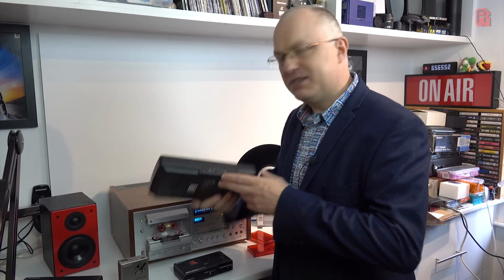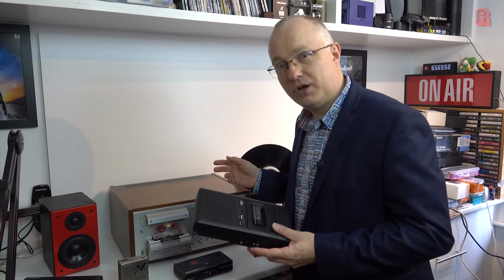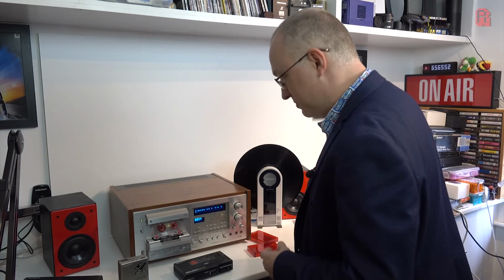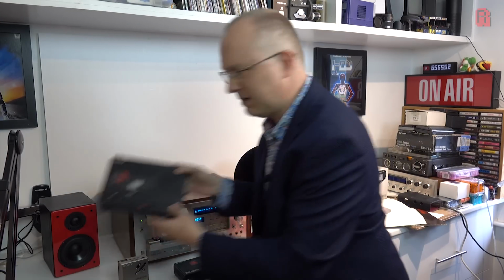Unfortunately though, it doesn't have an input on the side. This is what I was going to use to copy the record across. So because I can't use this to record with, I am going to have to record in stereo. I'm not going to do it on this. I don't think I'm going to do it on that.